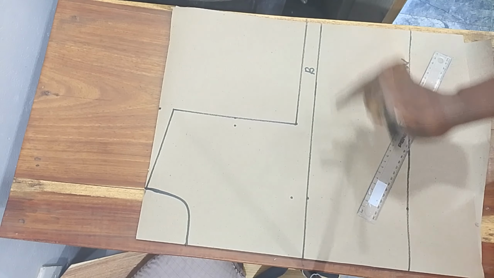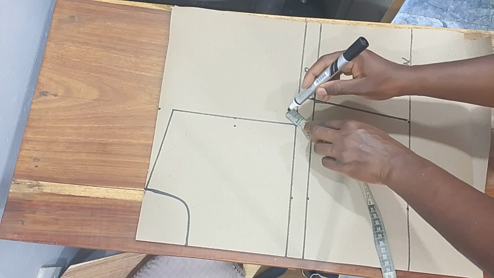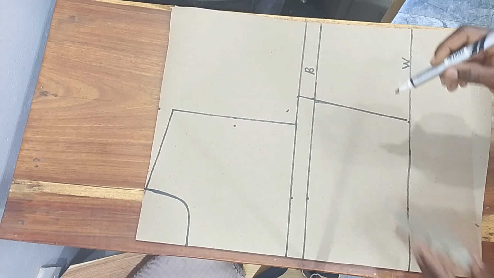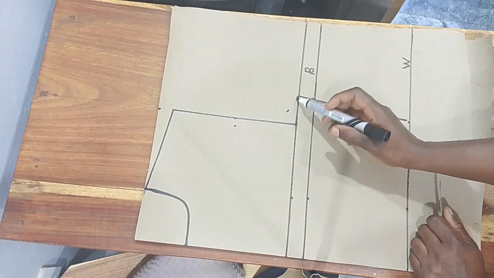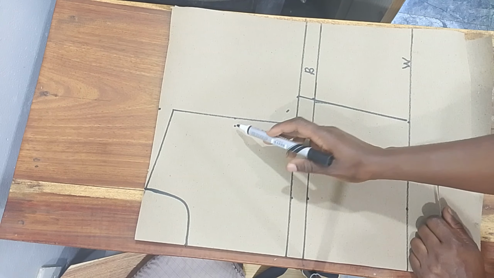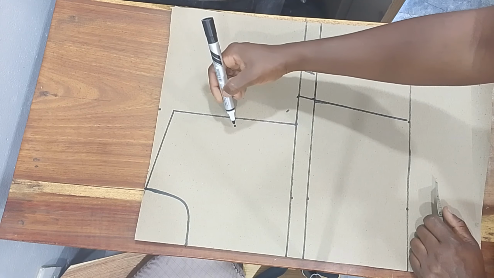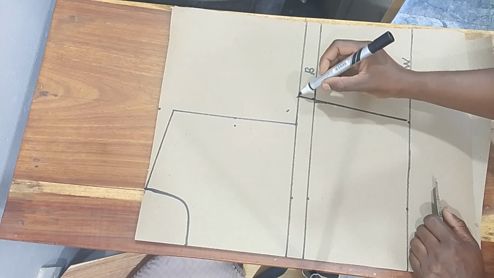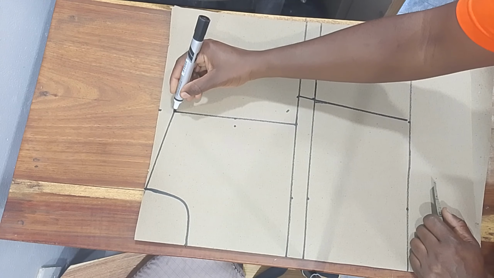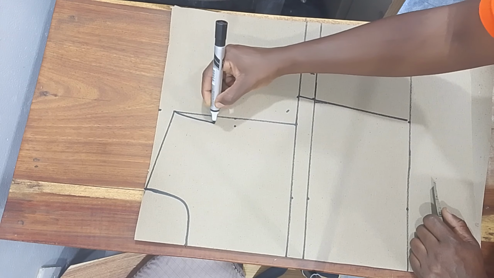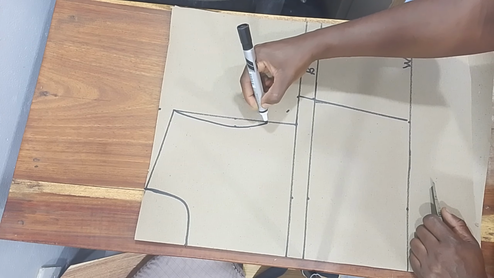So now we're going to shape the armhole. I'm going to go in by 1 inch, then connect the points to shape the armhole. I'm just going to connect with my free hand. If you have a French curve, you can use a French curve. So I'm just going to shape and connect with my free hand.